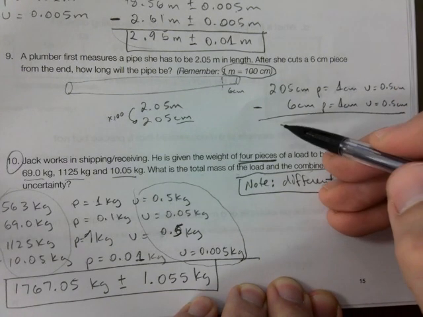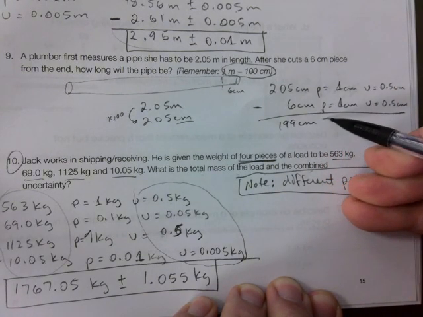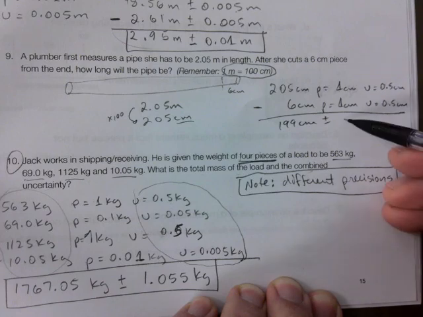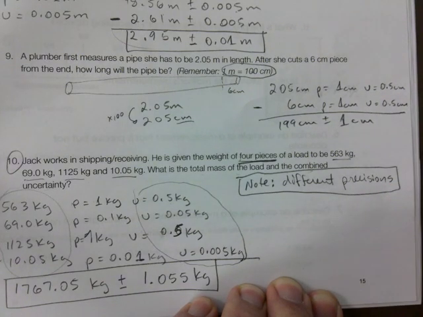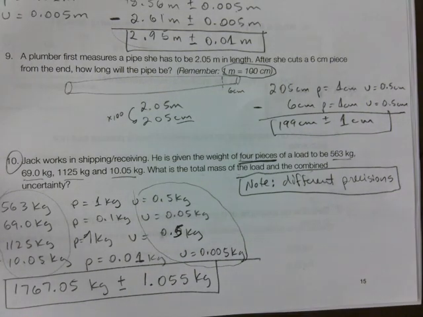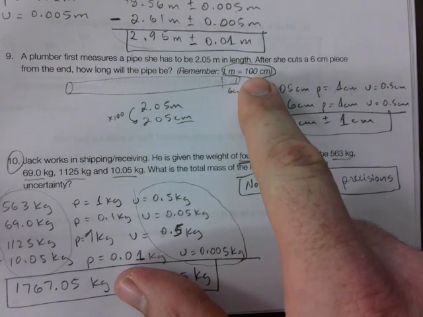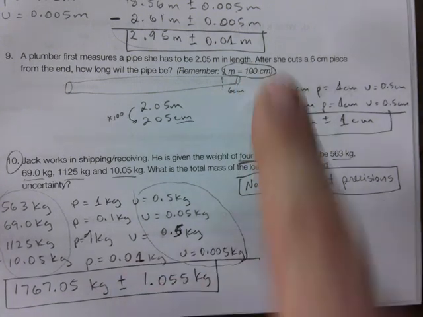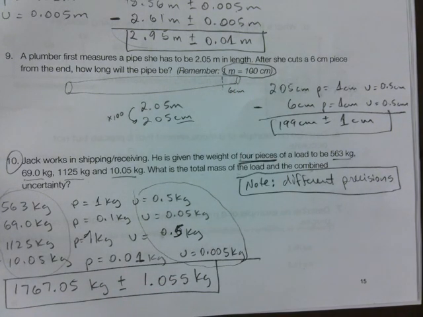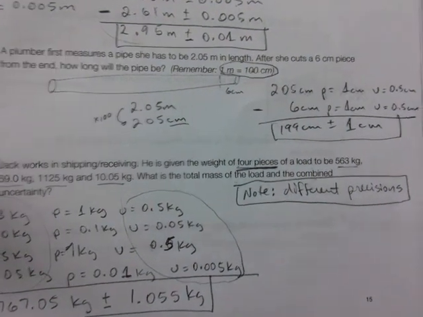So you subtract that, you get 199 centimeters plus or minus, you add these, 1 centimeter. Does that make sense? So I guess that's the step to convert. If you see anything like this next to a question, hint, hint, right? Convert. I wouldn't just put that down for no reason.